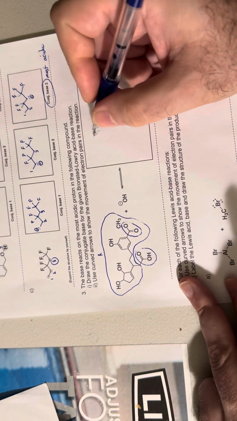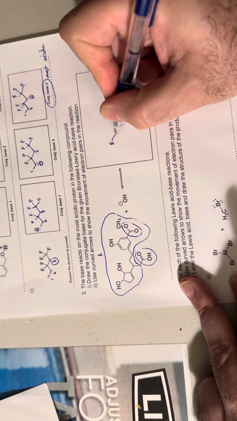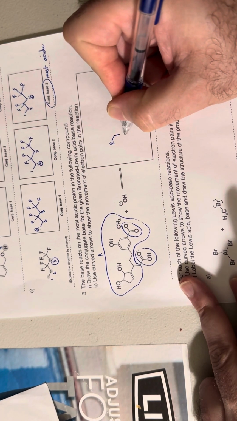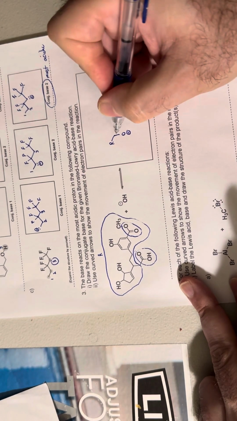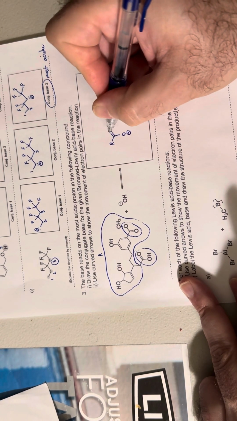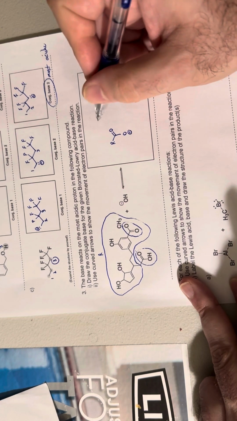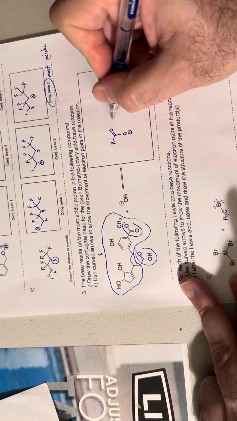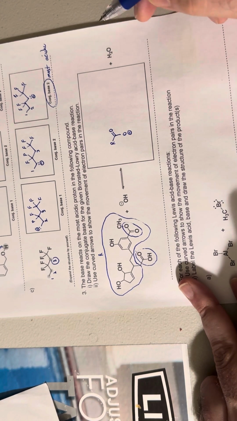And then we have R, the carboxylic ion, and water that you can see right here.